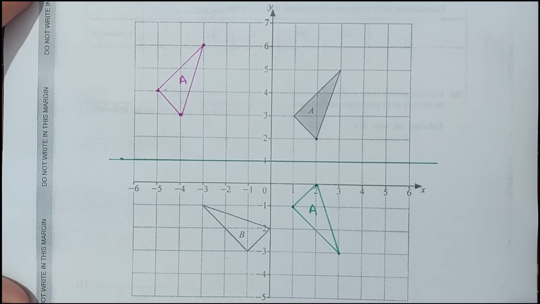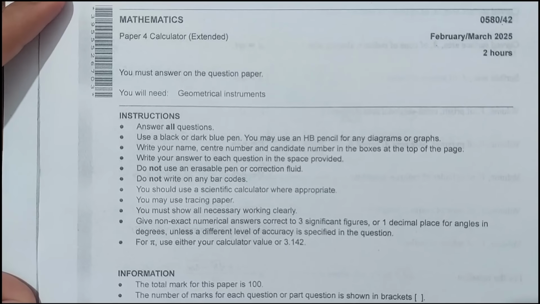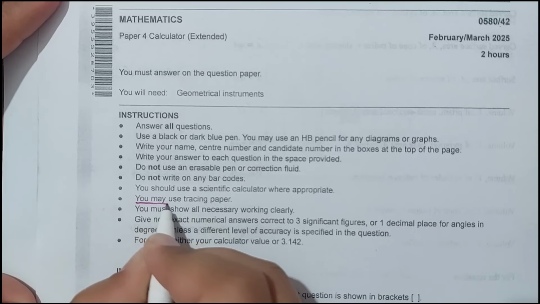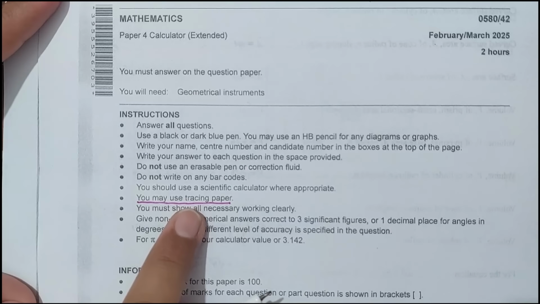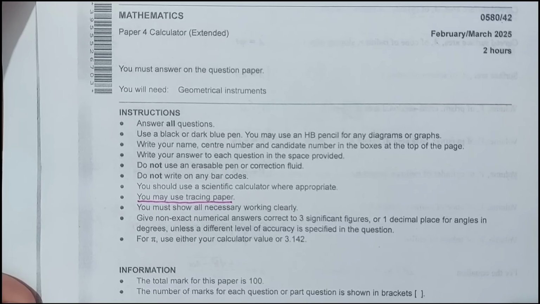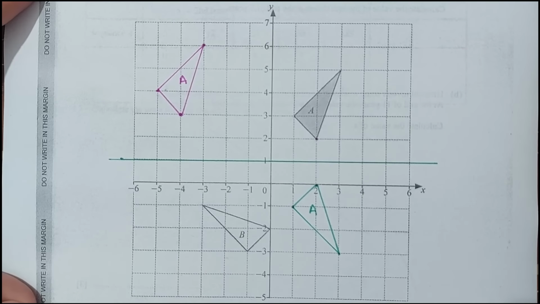So there are two ways to find the center of rotation: with the help of the tracing paper or with the help of the perpendicular, by drawing the perpendicular. Most of the students complain to me in the comment section that we are not allowed tracing papers. But wait a second. If you read the instructions in the paper, it is given that you may use a tracing paper. So it means tracing paper is allowed in the exam, right? So in this question, I will show you both ways to find the center of rotation, right?